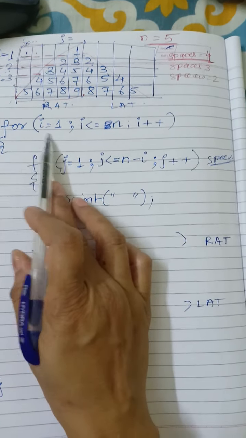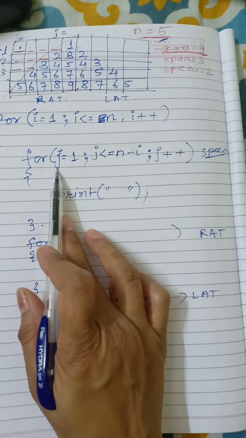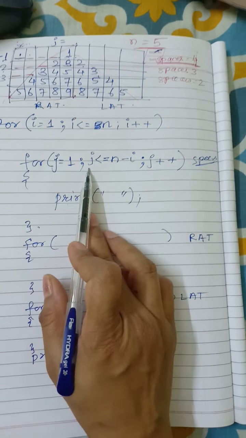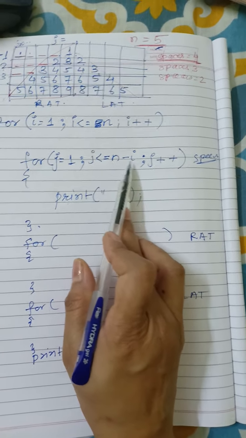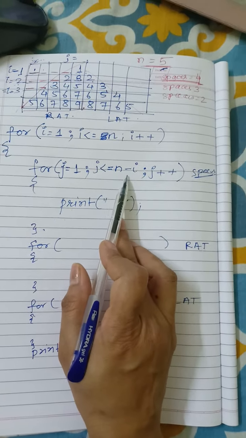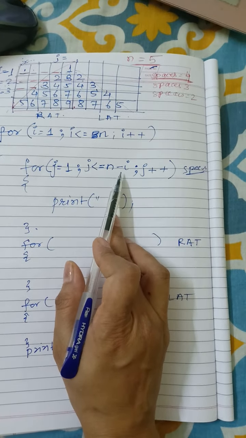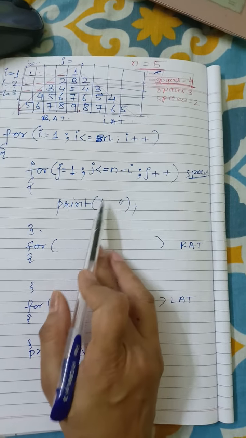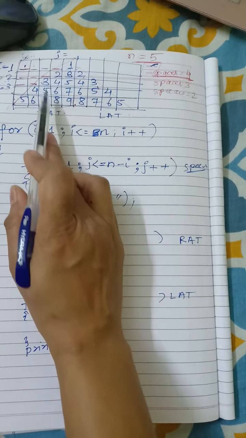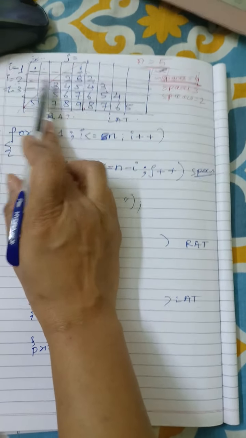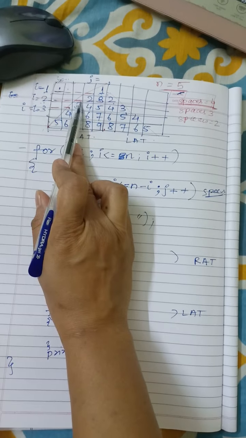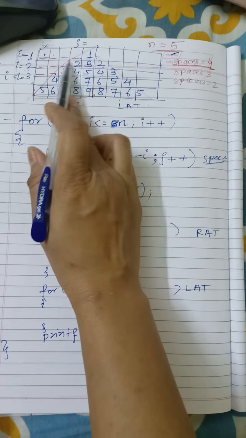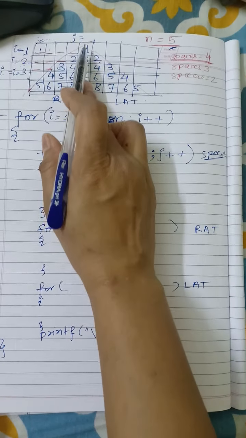Now if you see i equals 2, it is coming for i value 2. It is saying j equals 1. Yes, j is less than or equal to n minus i. That means n minus 2, that is 5 minus 2, that is 3. So j will go till 3. It will start with 1, go till 3, and that many, 3 spaces, it will print. So if you see 1, 2, 3, when i is 2 it is printing 3 spaces. Right? So I am getting 3 spaces. In this way.